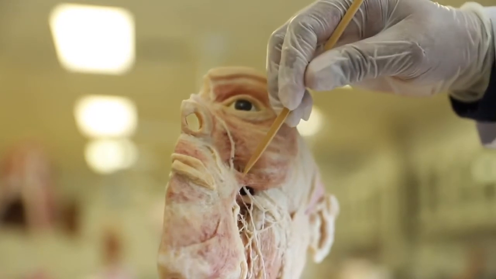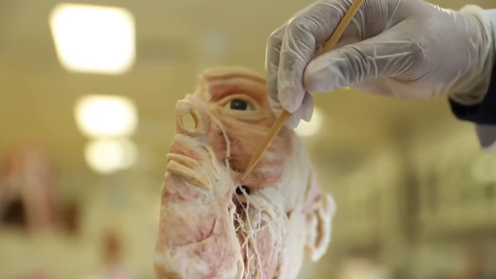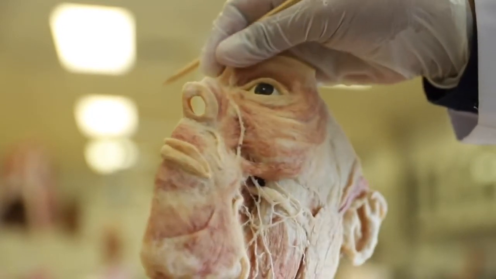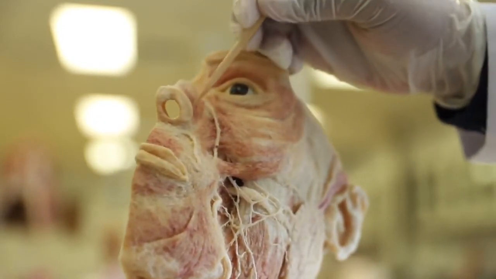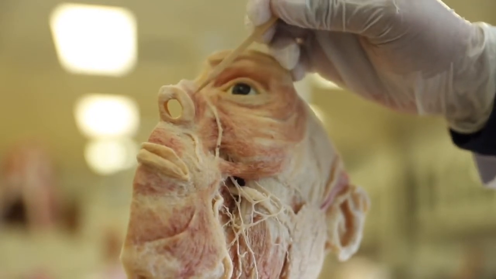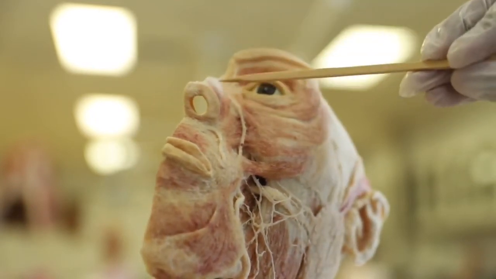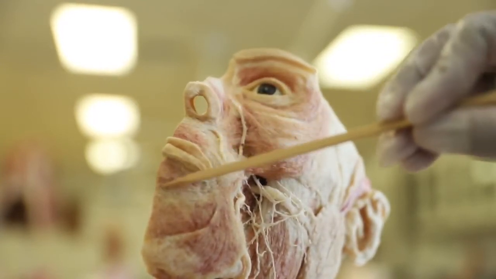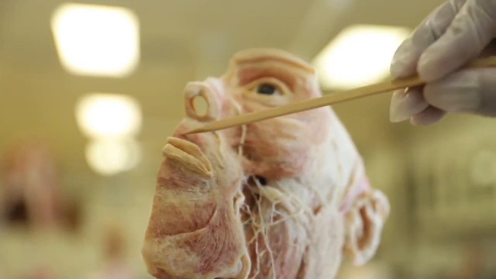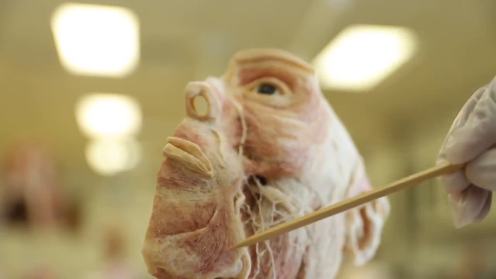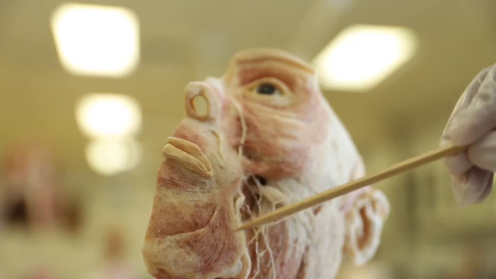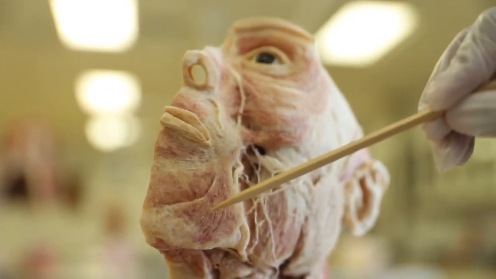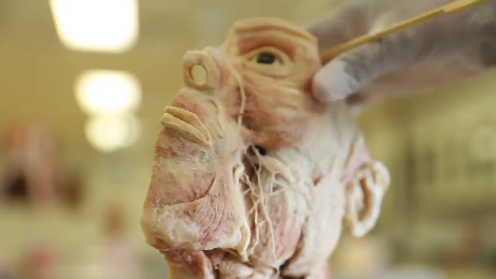This is zygomaticus major. Transverse nasalis. Part of orbicularis oris. Depressor anguli oris.